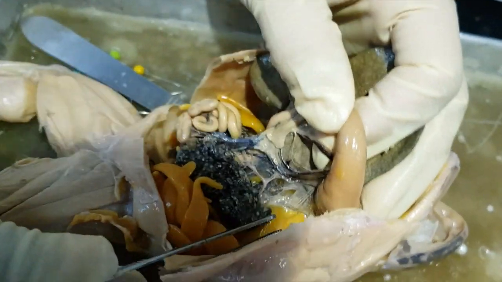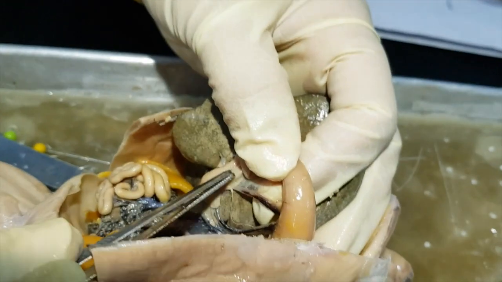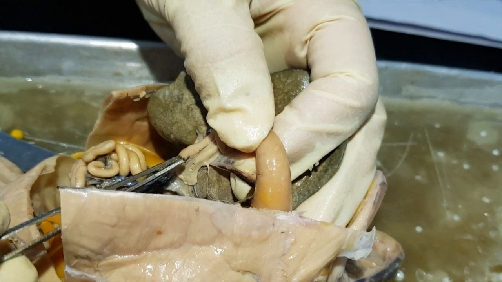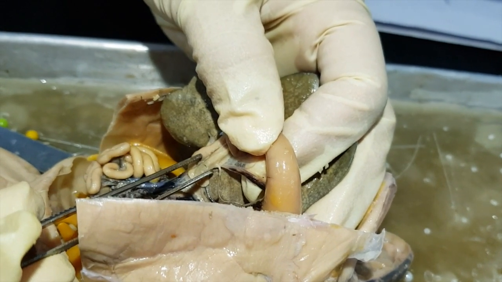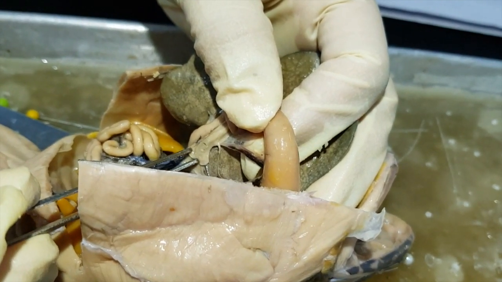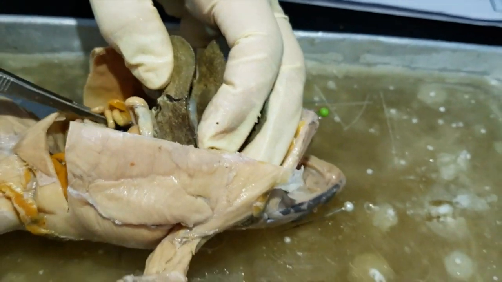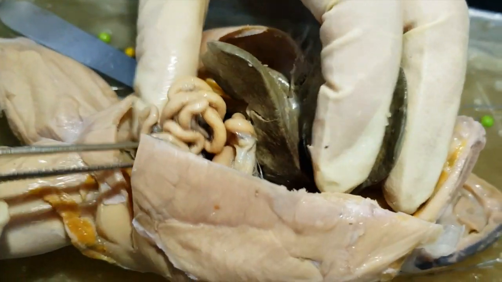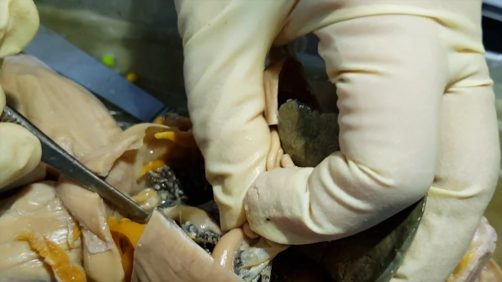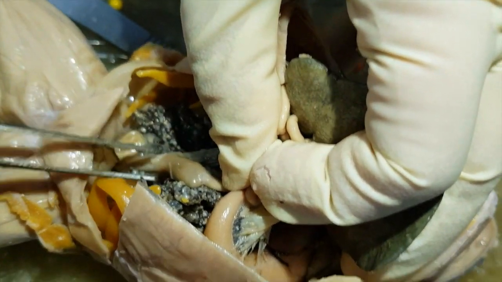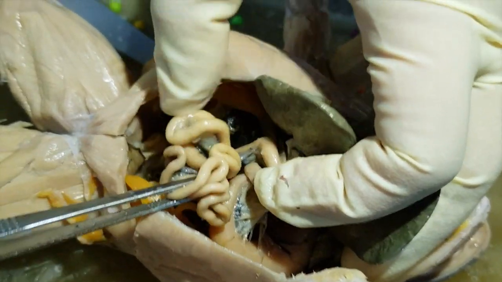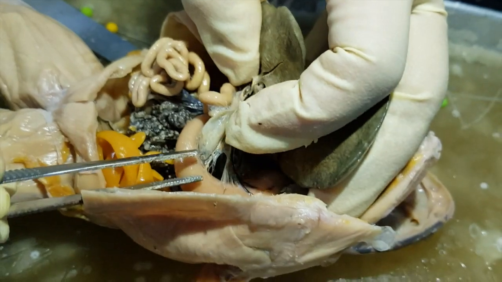Then if you lift the stomach, this structure here is the pancreas, that whitish organ, in the mesentery of the gastrohepatoduodenal ligament. Then this is the coiled small intestine, and then it tapers to a rather much straight large intestine. So this is the large intestine, then the coiled small intestine, then the stomach.